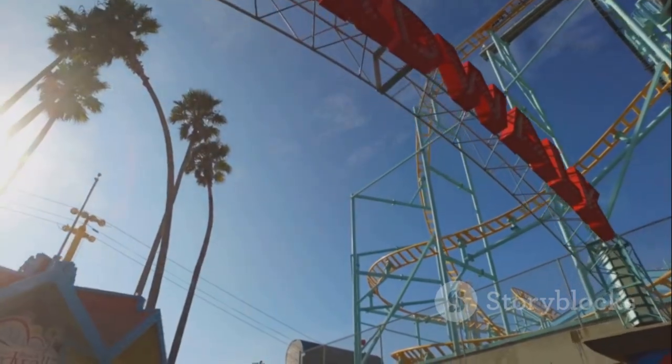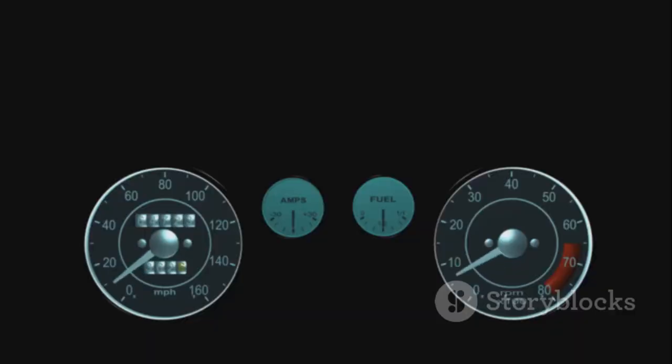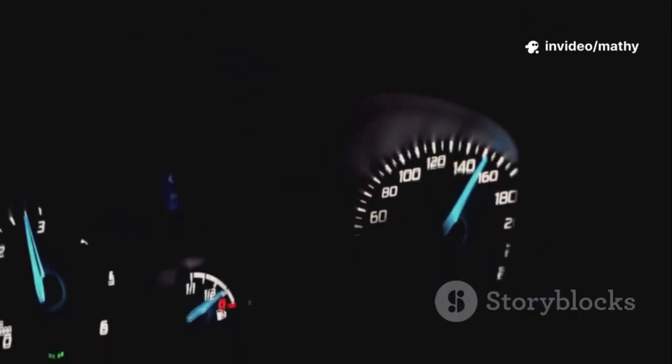The anticipation is building with every passing mile. You've already conquered 50 miles of the journey. The odometer ticks away, marking your progress. And you're cruising comfortably at a steady 60 miles per hour. The wind is in your hair, and the scenery is a blur.